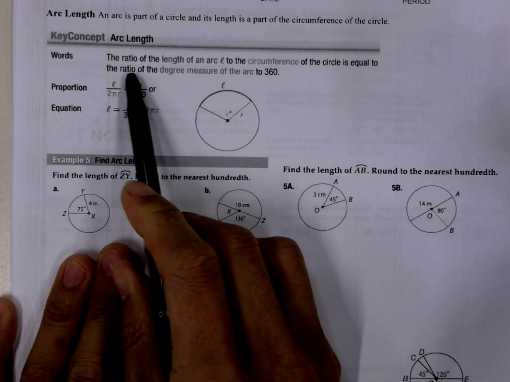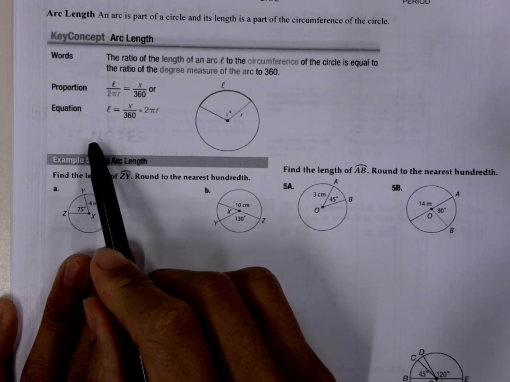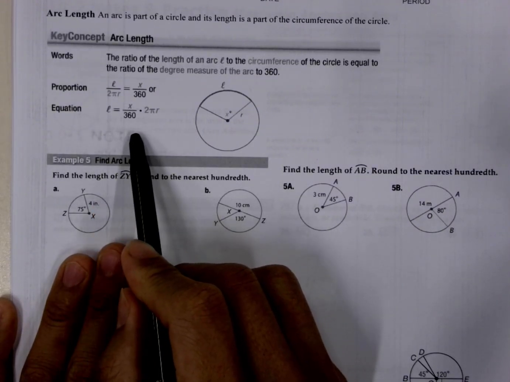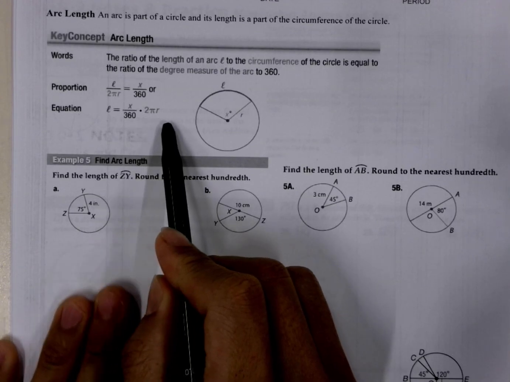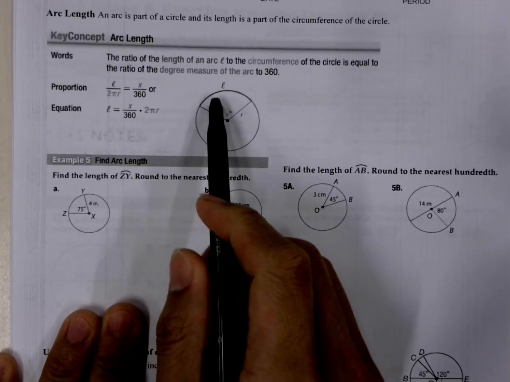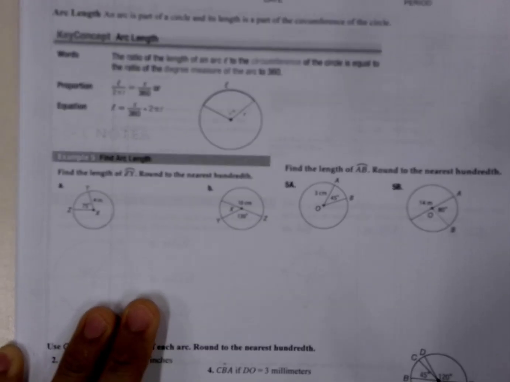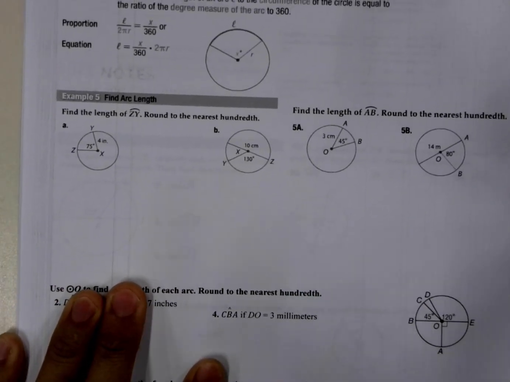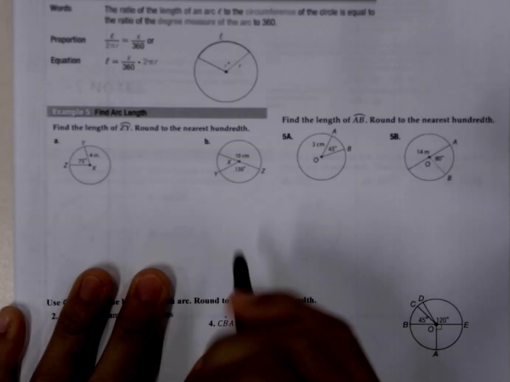And we can go ahead and solve that proportion for L and get L is equal to x divided by 360 times 2 pi r. So we're going to use this proportion and equation to solve for the length of these arcs.